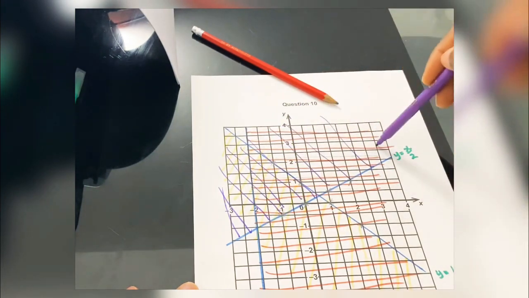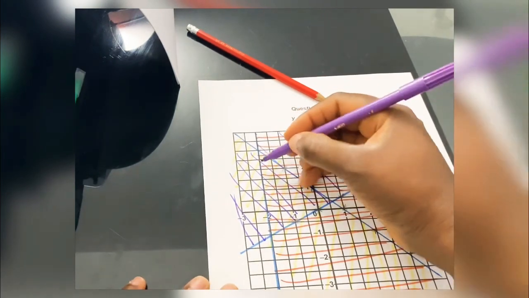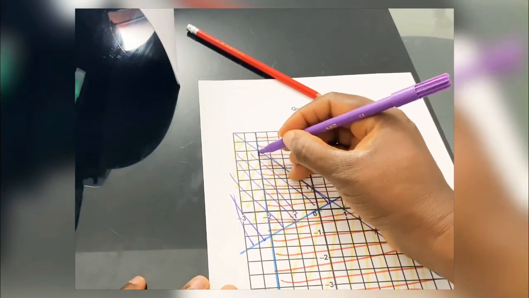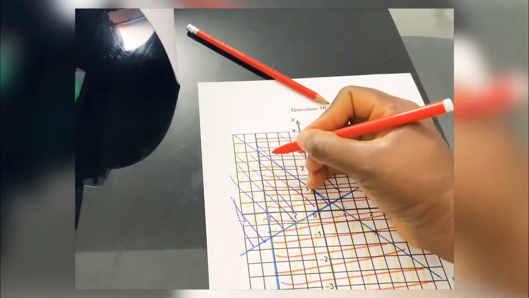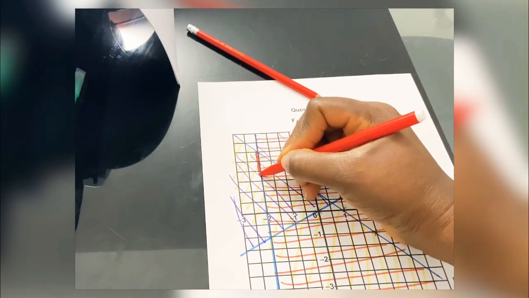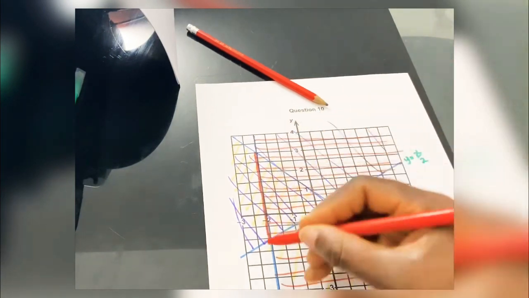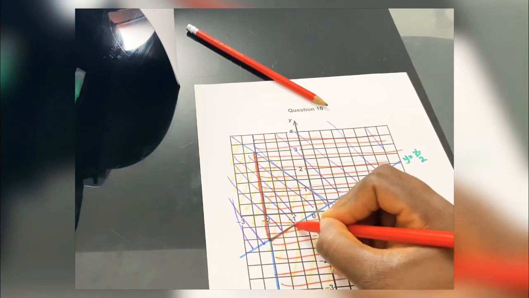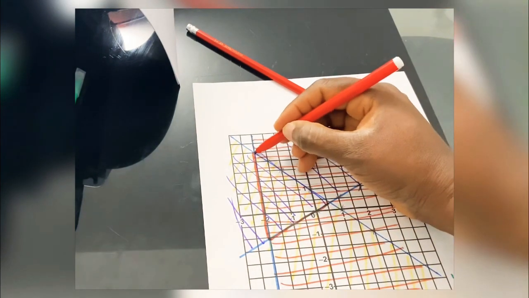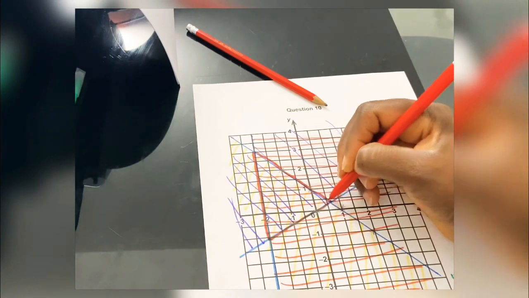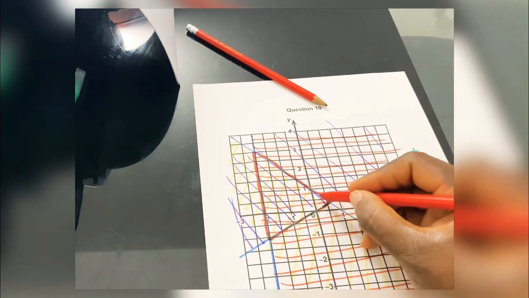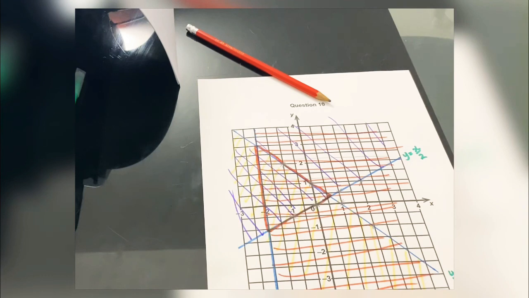So of course you can clearly see the region of intersection is this little triangle right here. I don't know how I can highlight that triangle so that you see it clearly. Let me use my red pen. So you can see that triangle right there. That is the region where they all meet. You can see my yellow pen is there, my purple pen is there, and my red pen is all there. So that's it. I've indicated it clearly.